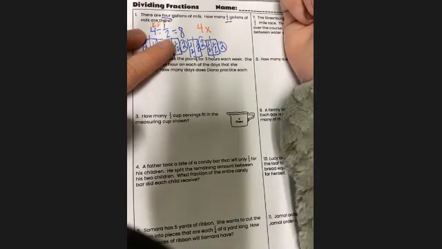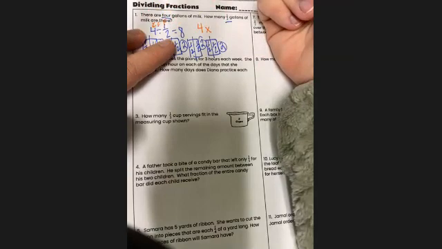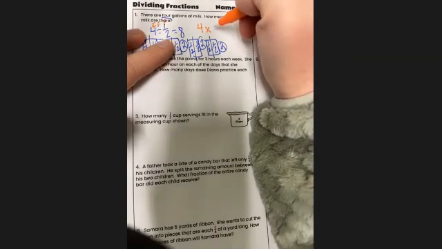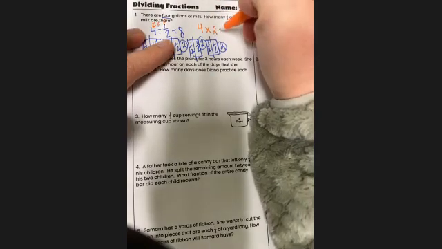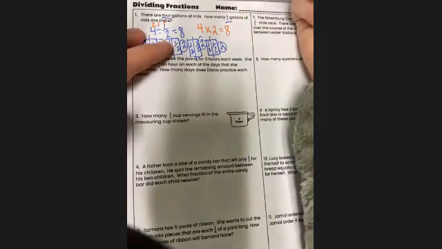Okay. Hannah G, what does the 1/2 become? If we're going to keep, change, flip, what does the 1/2 become? Two over 1. Very good, Hannah. So that then gives us 4 times 2, and 4 times 2 is 8.